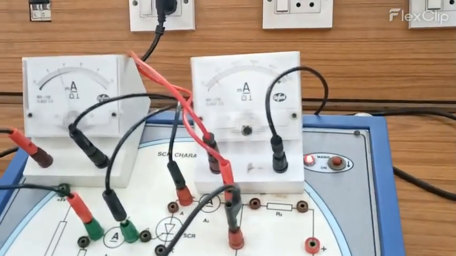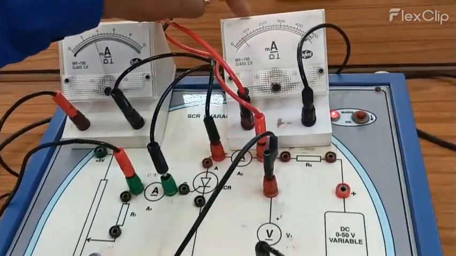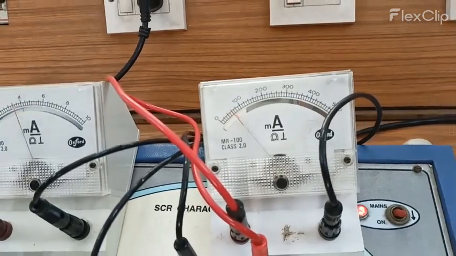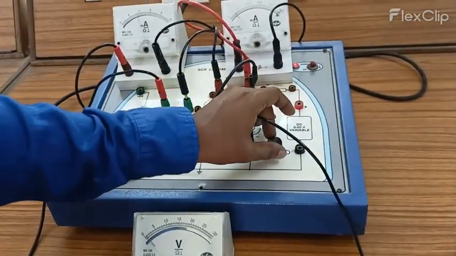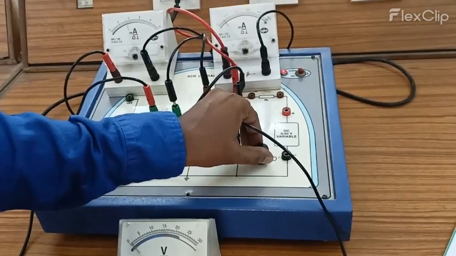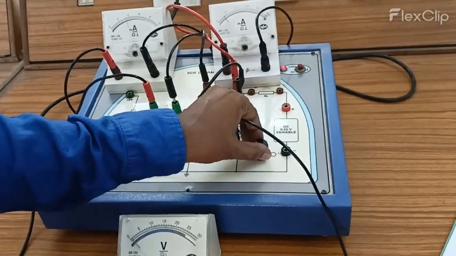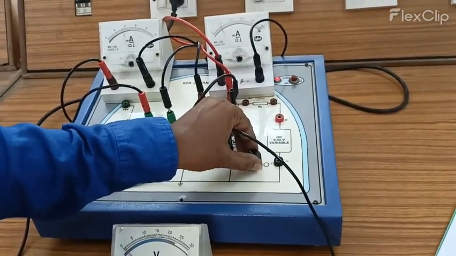Now the device has broken down, so its voltage comes to 1, and here the current is nearly 20, 40, 60 milliampere. Now you see, if you further increase this voltage, this meter reading will not reflect, and you can see the variation in the current.